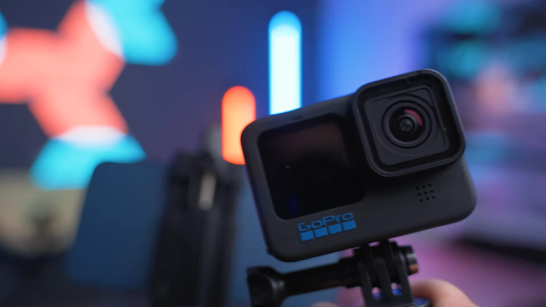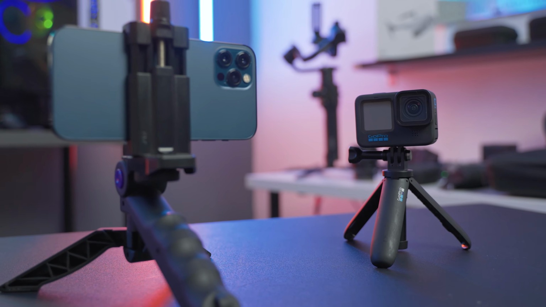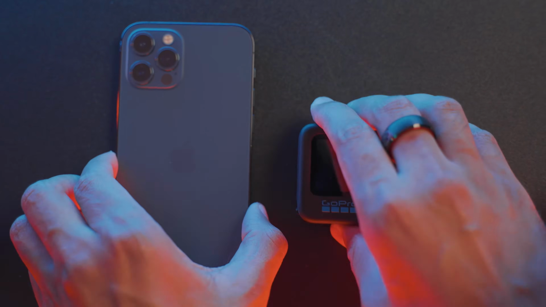Today, you and I are going to be comparing the GoPro Hero 10 against the iPhone 12 Pro. Both of these are amazing pieces of day-to-day camera technology, but which one is better for you if you wanted to create high-level video content across all your social media platforms? That's YouTube, Instagram, TikTok, Facebook, LinkedIn, whatever. Let's find out.